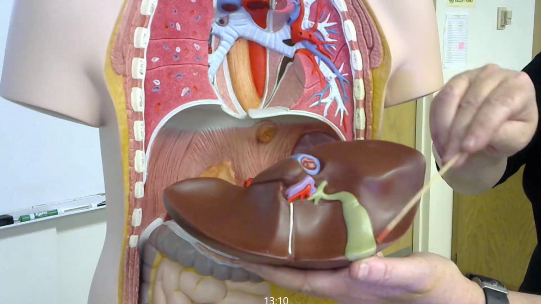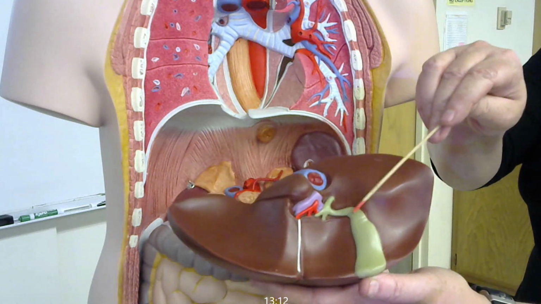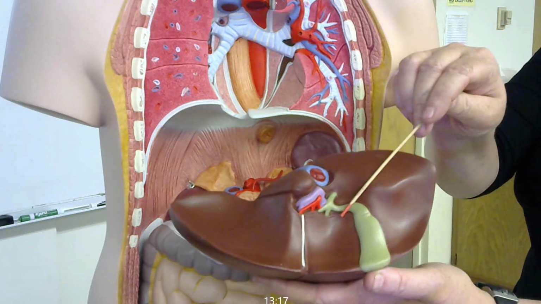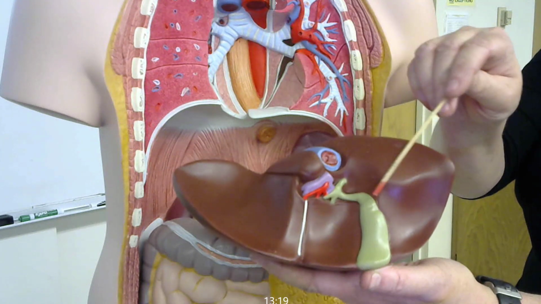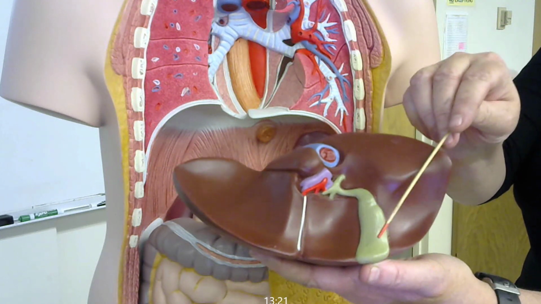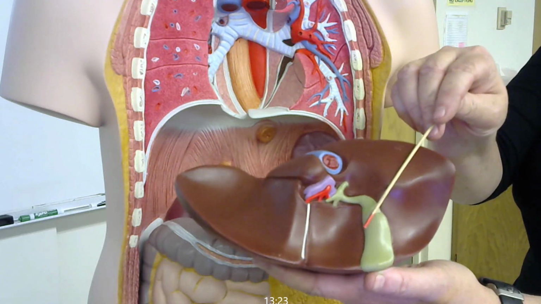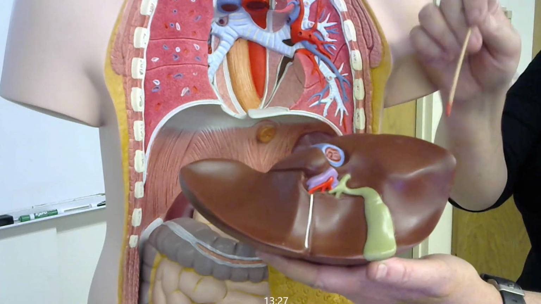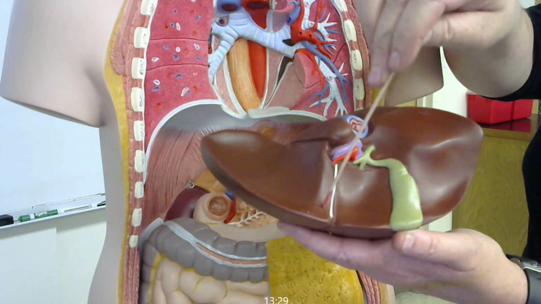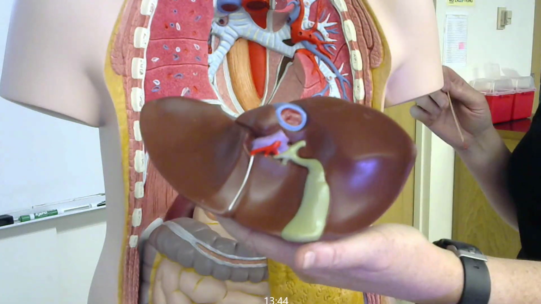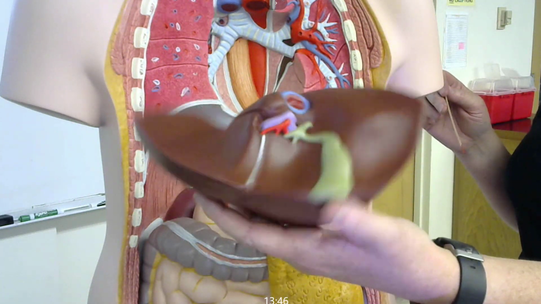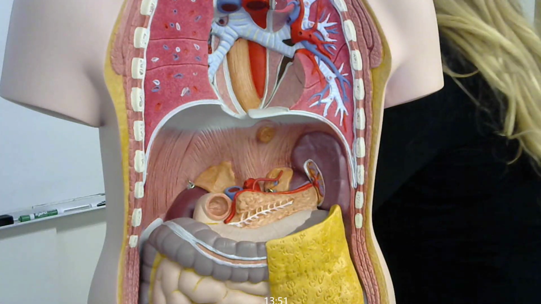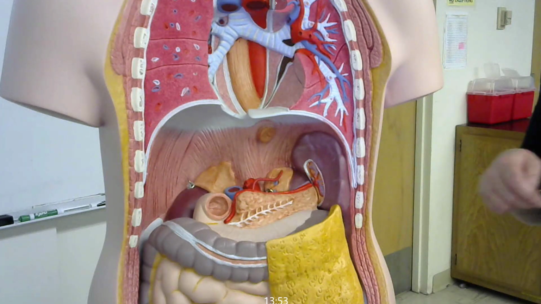Okay, the gallbladder is going to store and concentrate bile from the liver. And when we have an especially fatty meal, it's going to deliver that extra concentrated bile to the duodenum. Okay, but it does not make the bile, it stores and concentrates it. Bile is made here in the liver. And what bile does is break down fats or lipids.